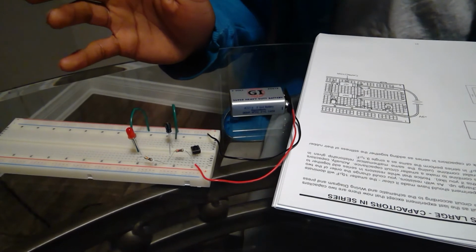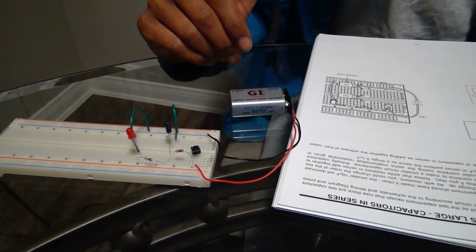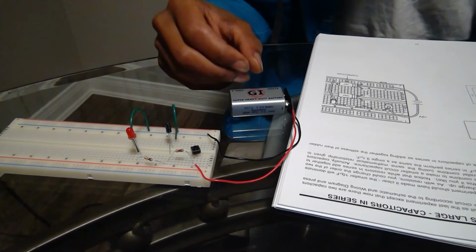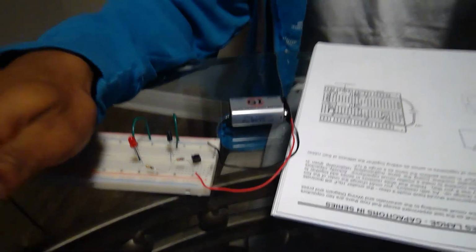This indicates that the smaller capacitor just requires less current to charge, and it discharges faster because it holds less of that charge. So what this essentially implies is that the capacitor is being charged through the smaller resistor and discharges through the larger resistor.